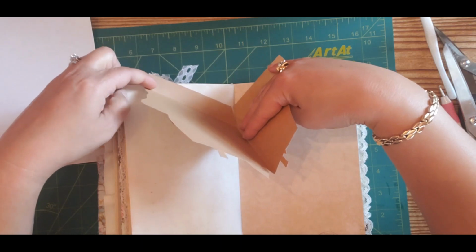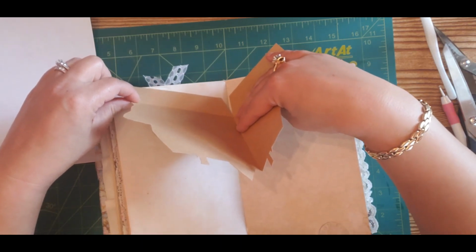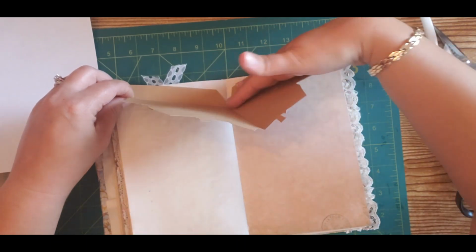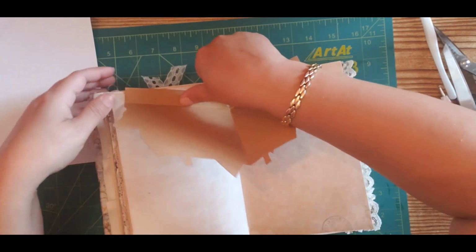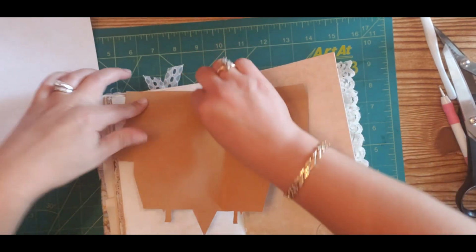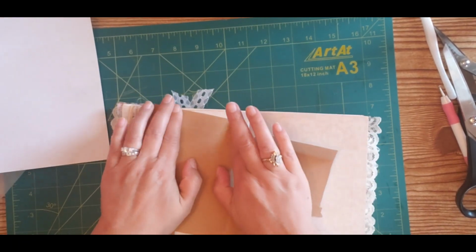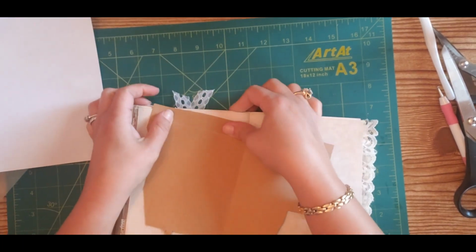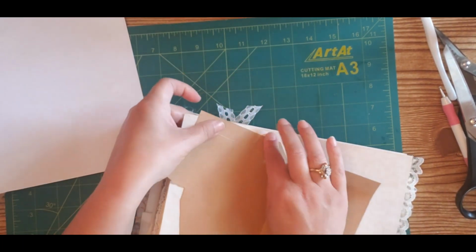Like that. Bringing my house all the way up here, and I'm pressing it down. I'm happy with the way it aligned, so I am pressing this flap down here and making sure that it really sticks before I do anything else.